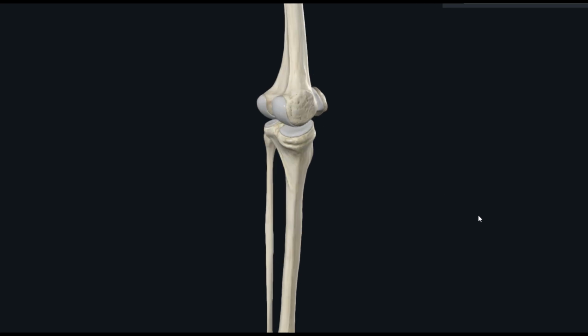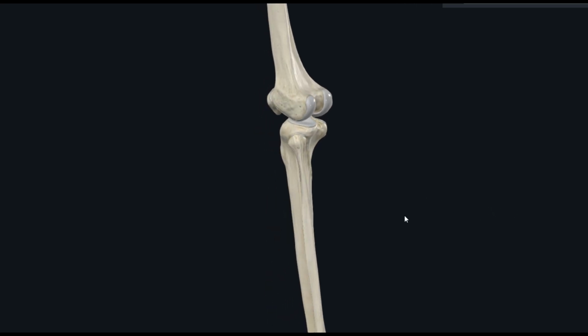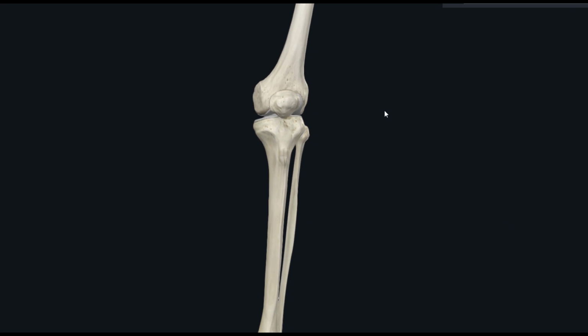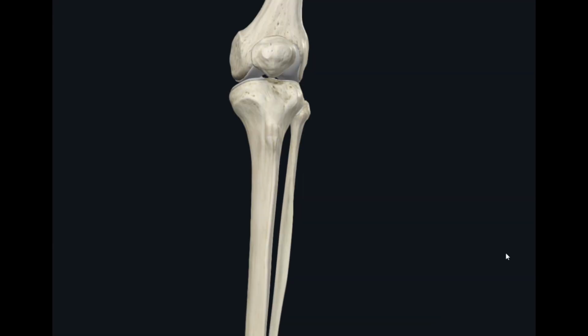We can move it around. We can see it from the back side here. This is from the outside, and then again from the front. So what happened to Hutchinson was that he received a direct blow to the outside or the lateral portion of his lower leg, and that would have come straight through here, causing the fracture to his tibia and his fibula.